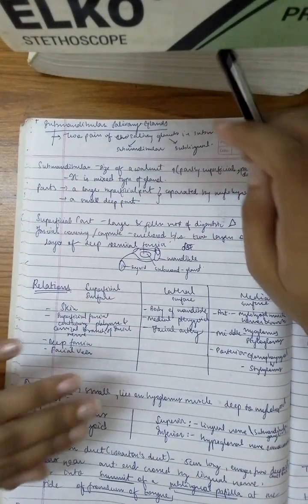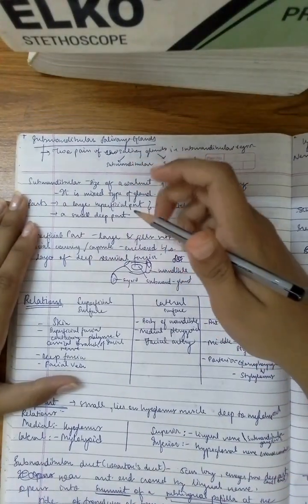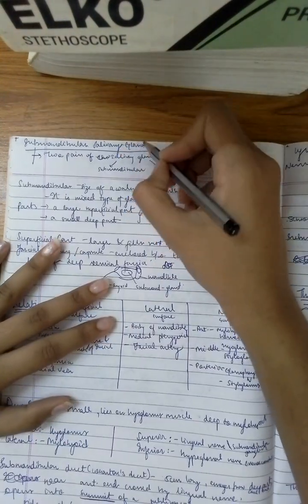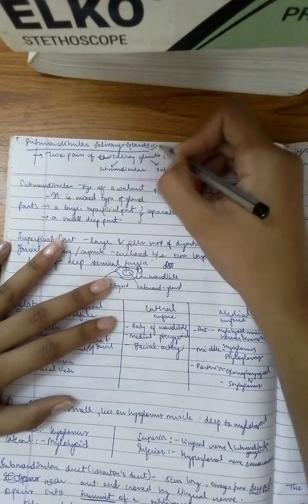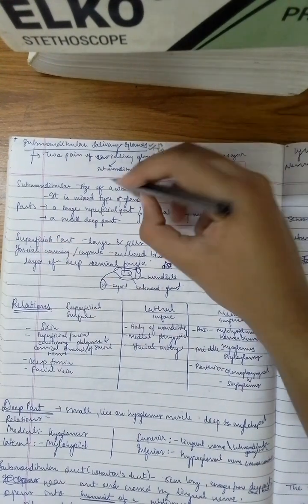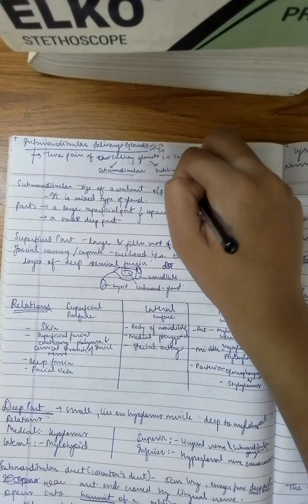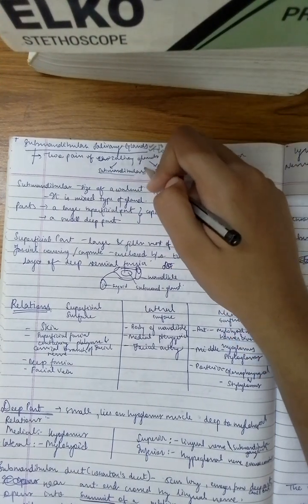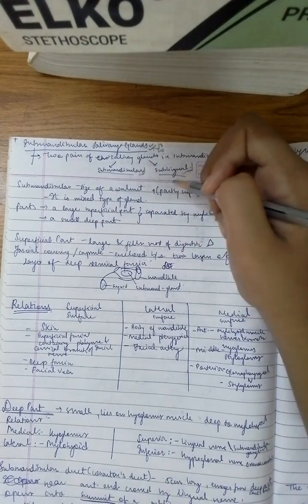Next, I'm going to start with the submandibular region. In the submandibular region, there are two salivary glands present: the submandibular gland and the sublingual gland. I think we have already learned the parotid, so next we are going to do the submandibular and sublingual glands.